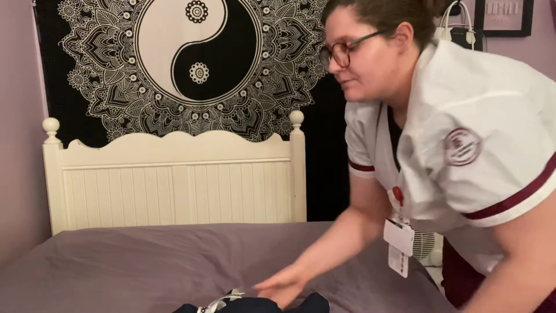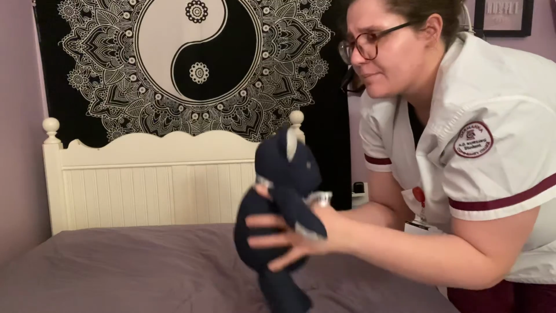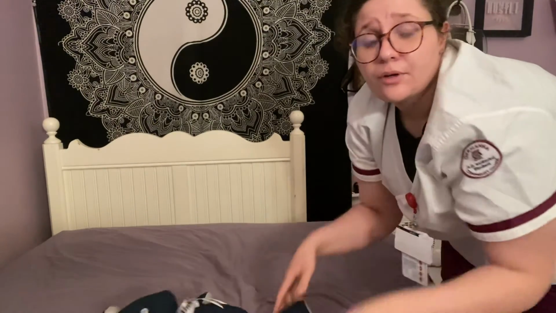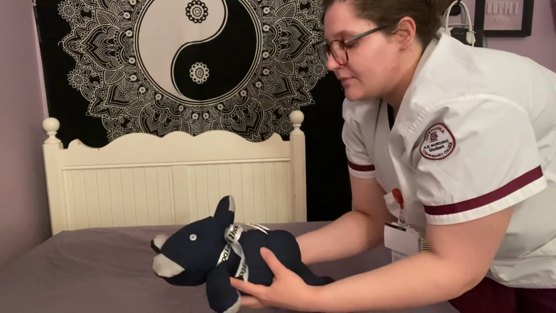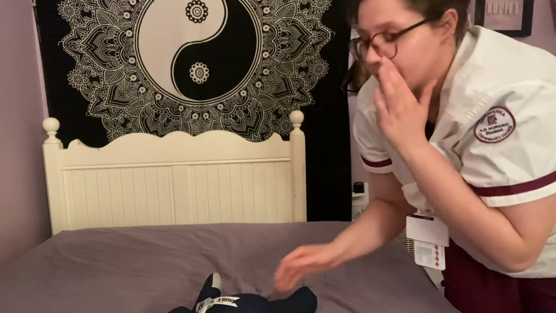And then we can do stepping, where if I hold them like this, they can try to walk, or appear like they're walking. And then I can also assess the startle reflex by when I pick them up, and I go to put them down, they jump a little bit.